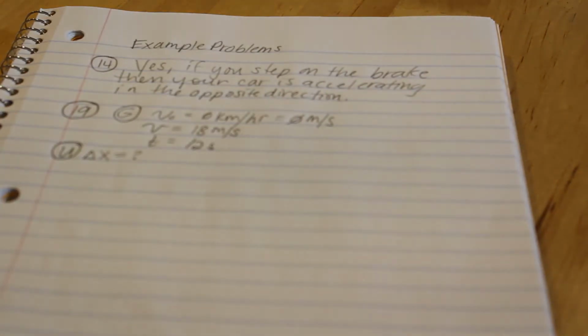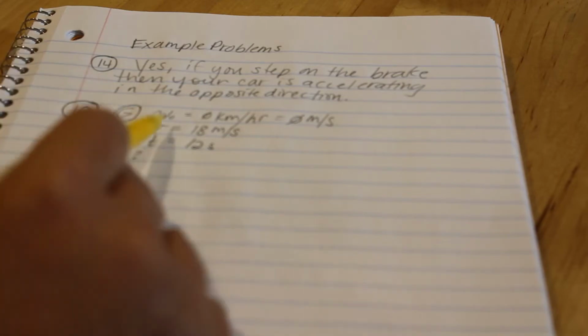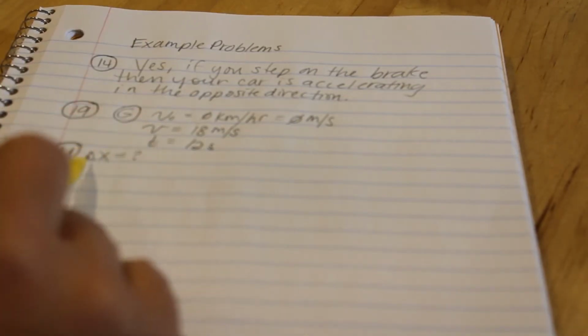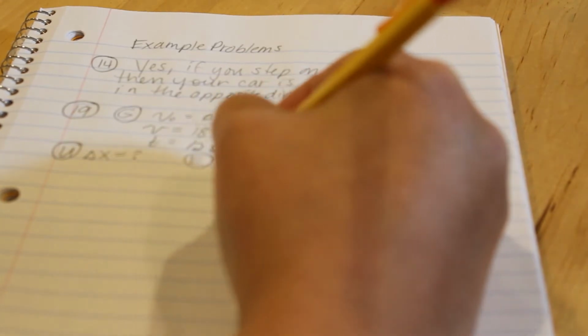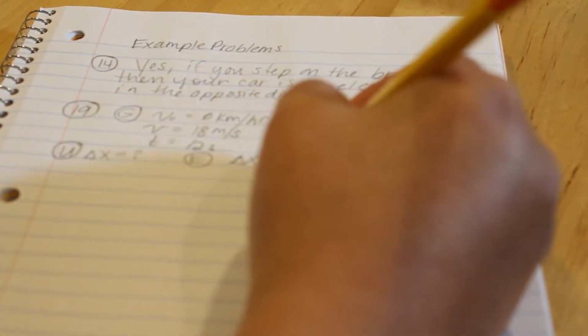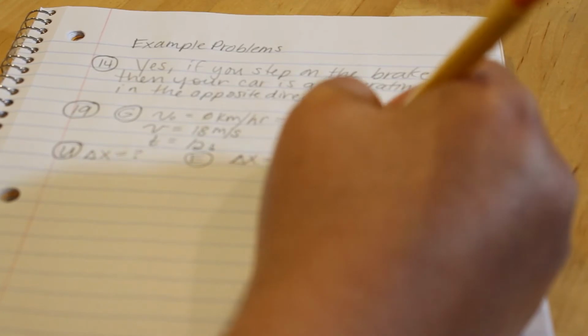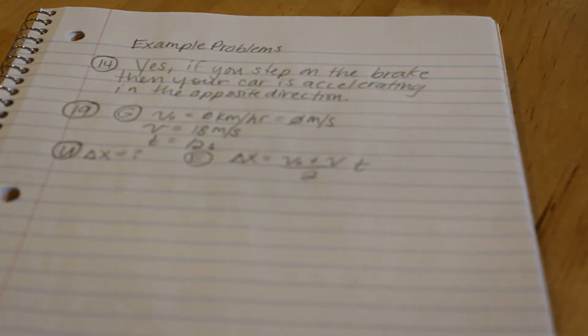Okay, so I'm going to look and see what equation has initial velocity, final velocity, that's what this velocity is, and time, where I can find the change in x. So if I look, I can find an equation that has the change in x equals v naught plus v divided by 2 times t. So since this is one time interval, we can use this specific equation.